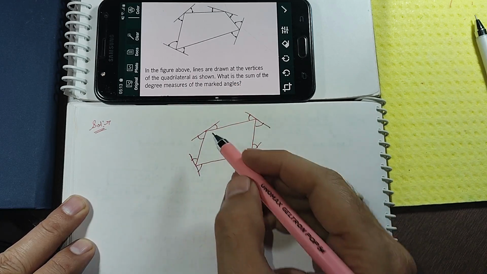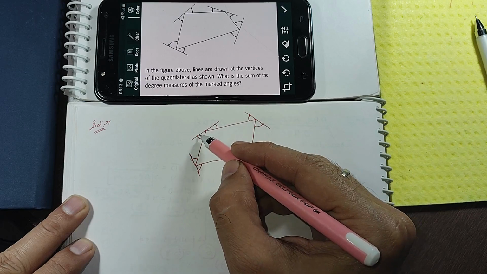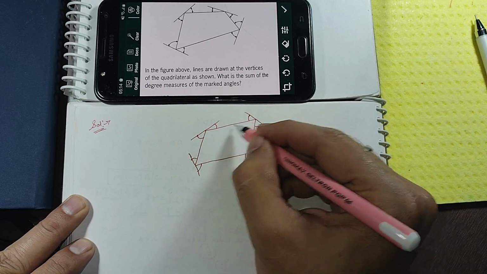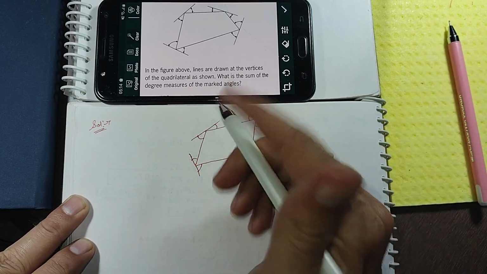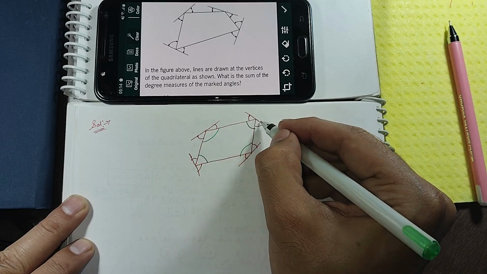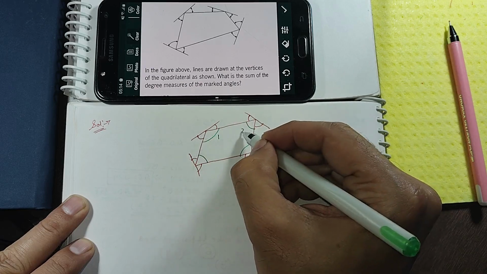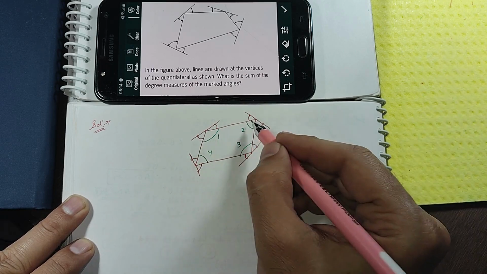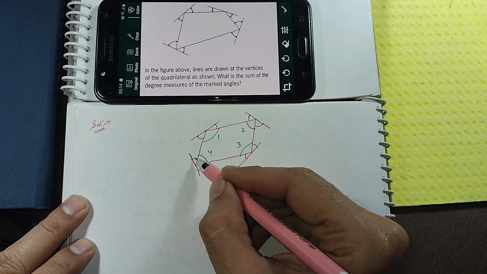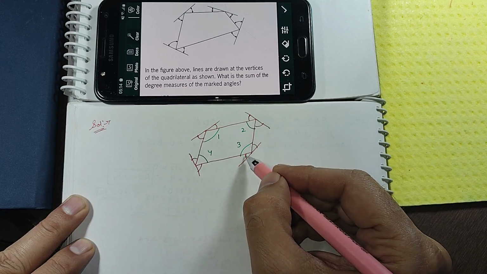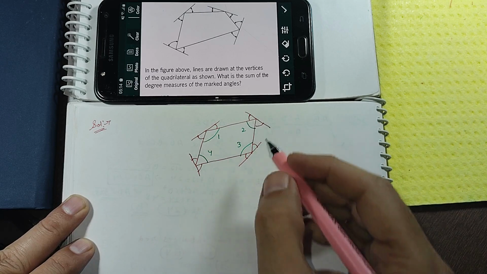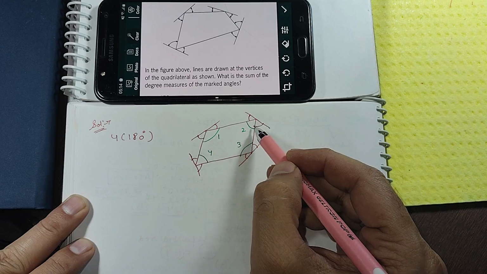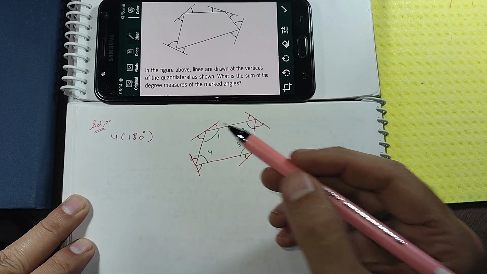Now if you look closely, these are straight lines, and the angle found on a straight line sums to 180 degrees. So including this angle, let us suppose these are 1, 2, 3 and 4. The sum of all these three angles will be 180 degrees. The sum of all these angles will be 180 degrees, and the sum of all these angles will be 180 degrees. So that means 4 times 180 degrees is the sum of the angles made at these straight lines touching the vertices of the quadrilateral.